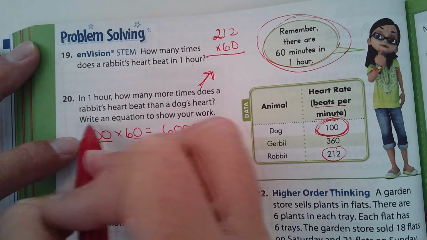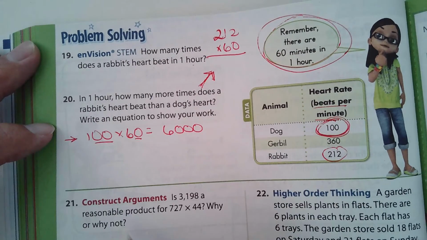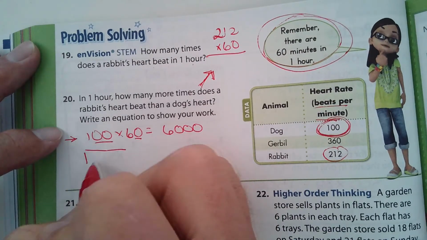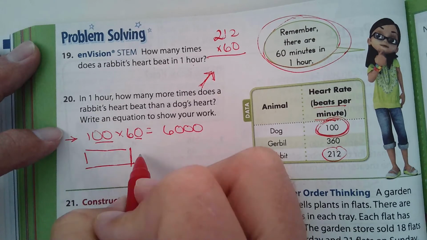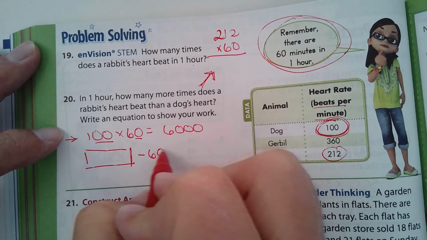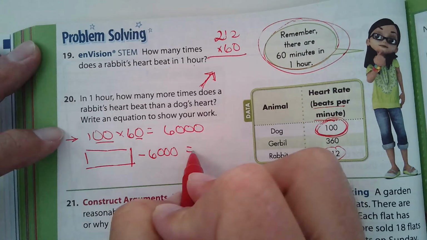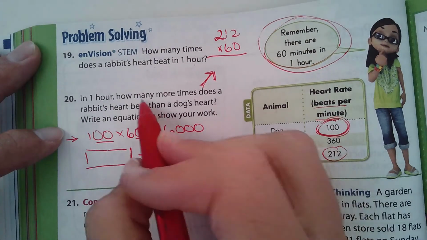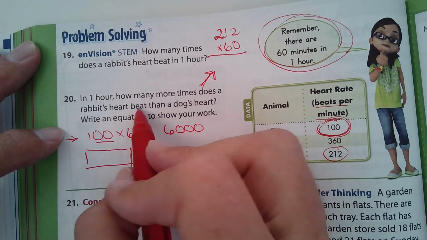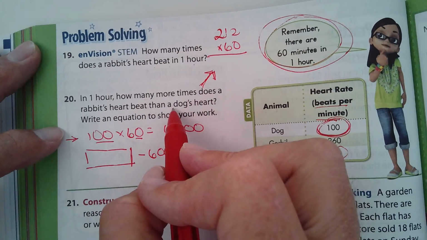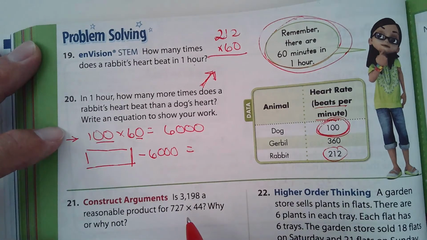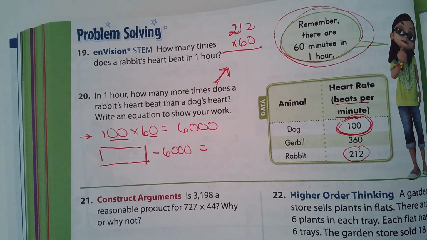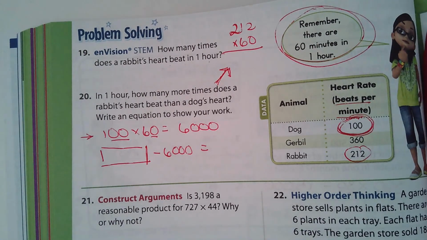And it says, write an equation to show your work. Well, I did the first part. The second part of the equation would be the rabbit's heartbeat, which I'm going to let you guys figure out, minus 6,000 equals, and that's going to show the difference. Because it says, how many more times does a rabbit's heart beat than a dog's? Okay? All right, so I'm going to end this video because we're going to check our own heartbeat, and I'm going to show you guys how to do this.